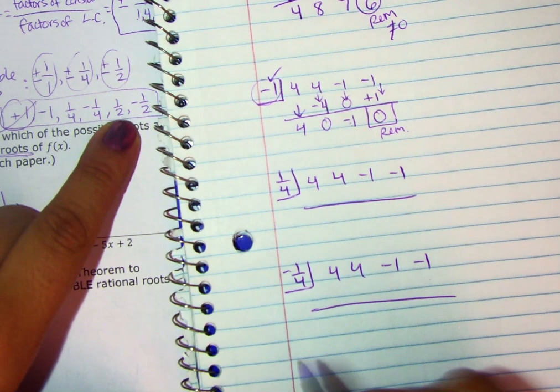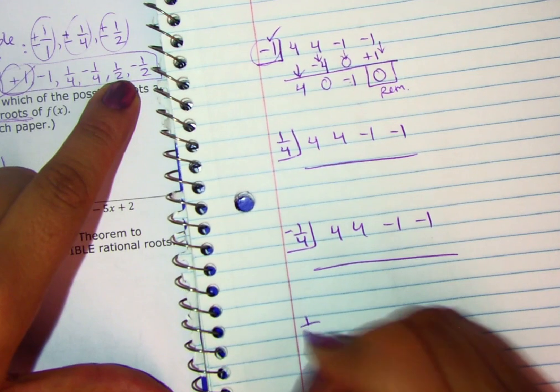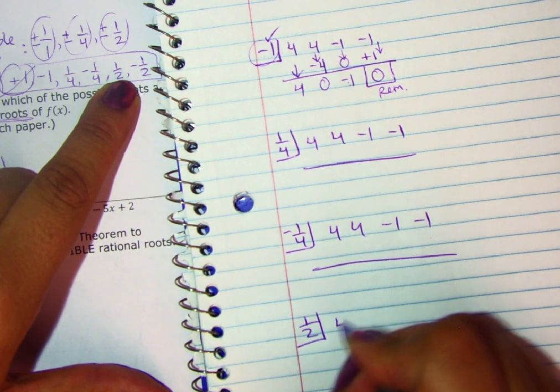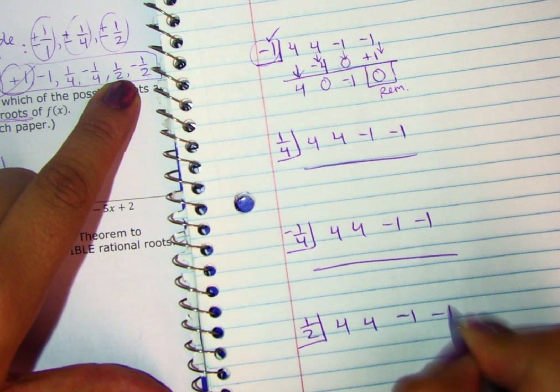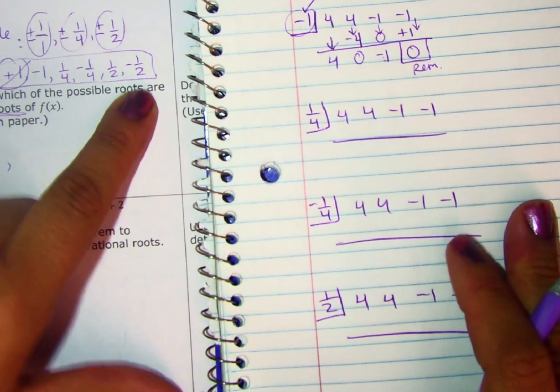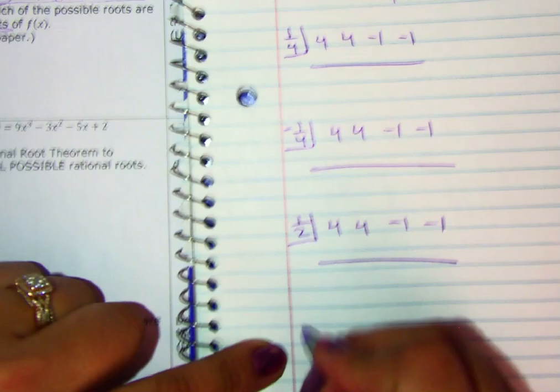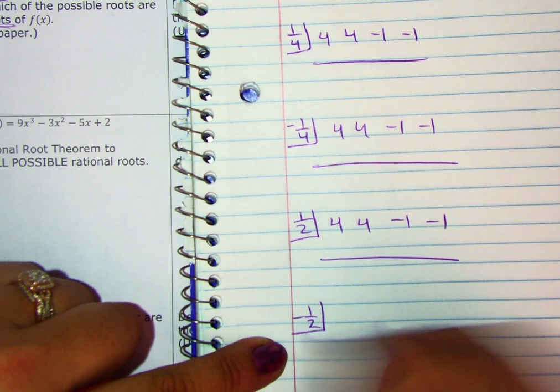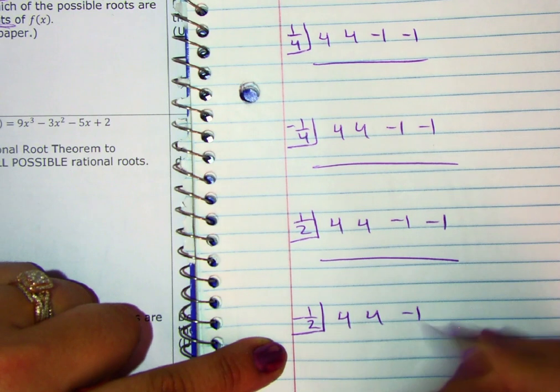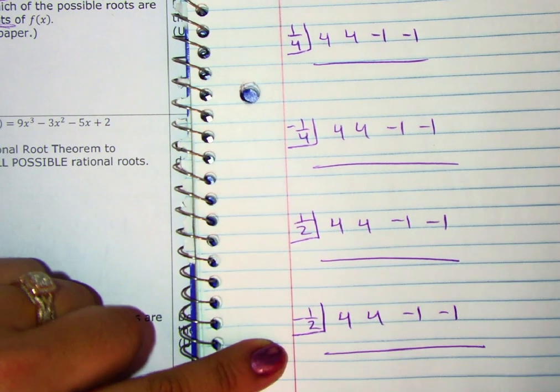And then we're going to try 1/2. That's why you needed scratch paper. And then -1/2. So out of these combinations, only 3 will give us the remainder of 0.